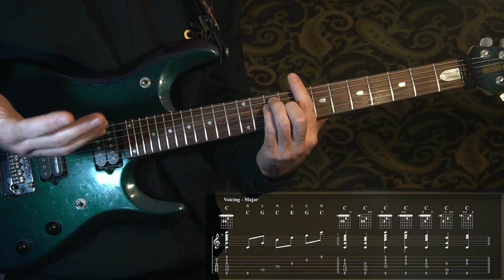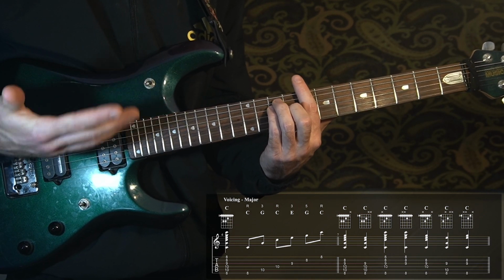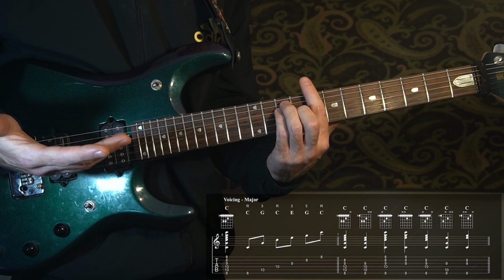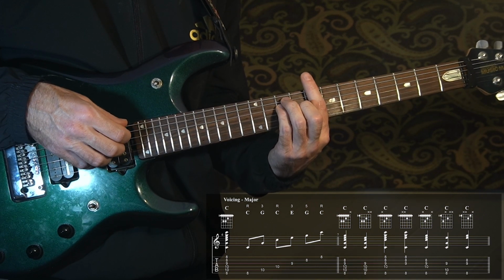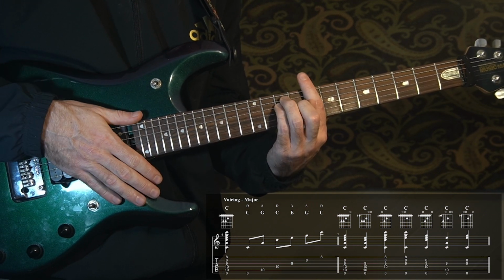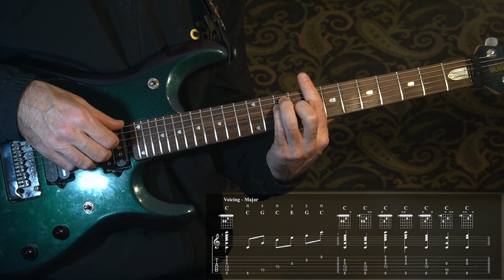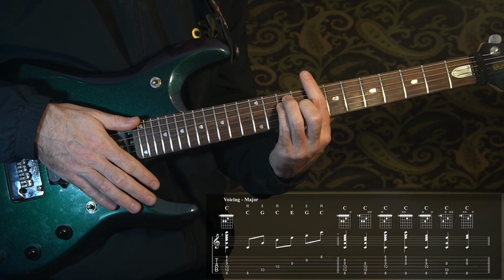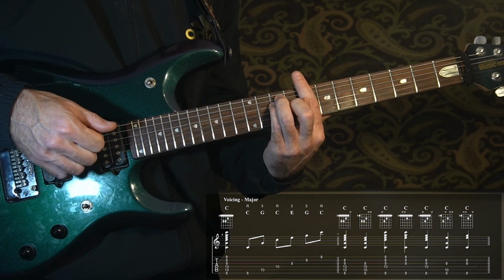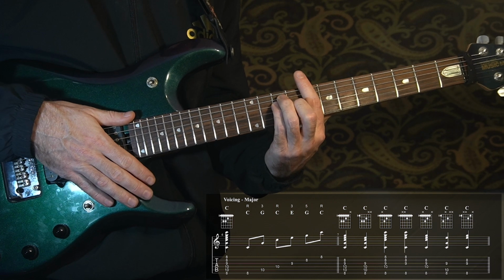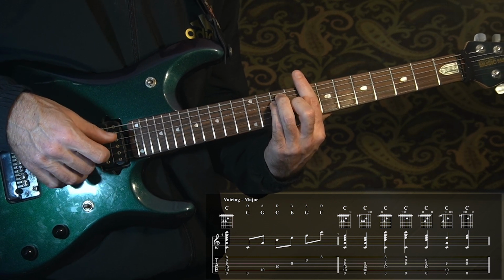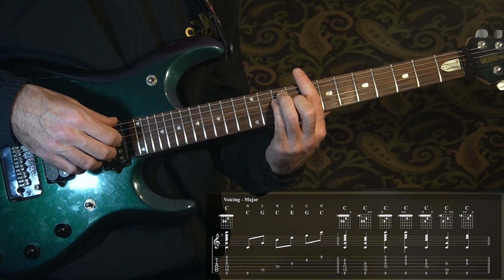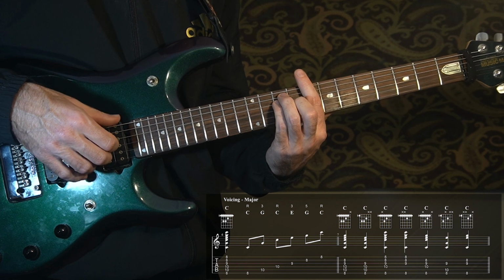Now, I don't need to play all of these notes. I only need 3 of them, technically, for it to be a C major chord. I could leave out the bottom string. I could even leave out the top 2 strings. Don't need them. I could leave out the A string, the D and the A string. I could skip the A and the E string.